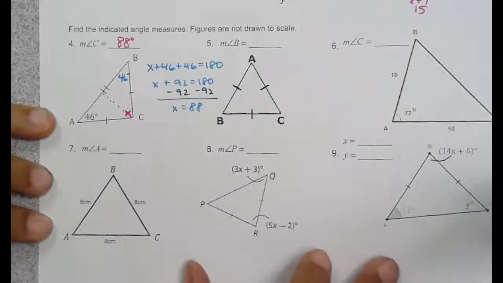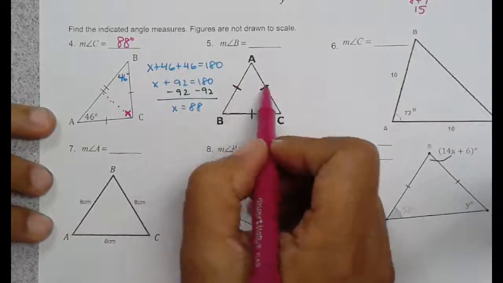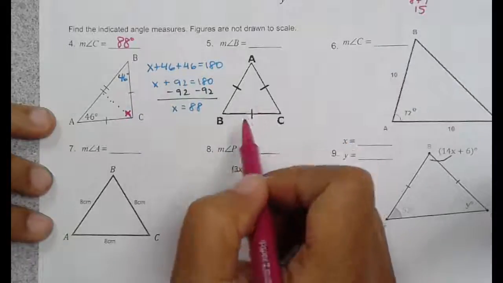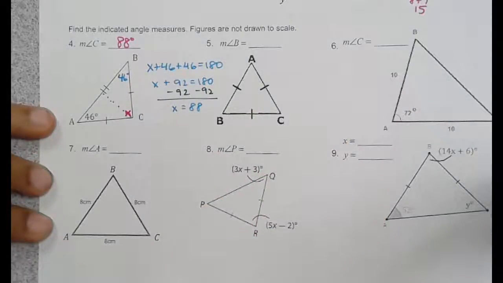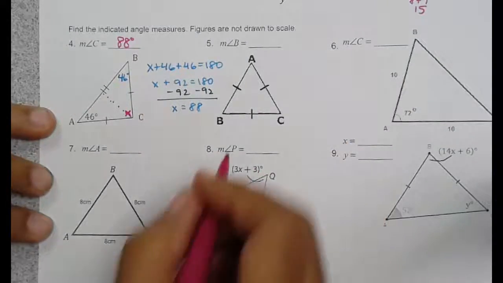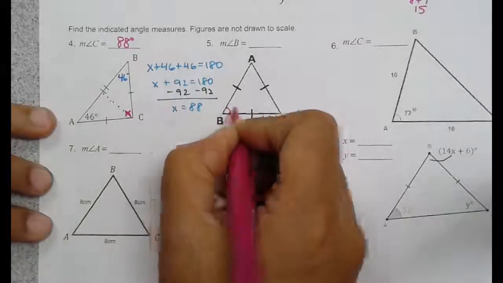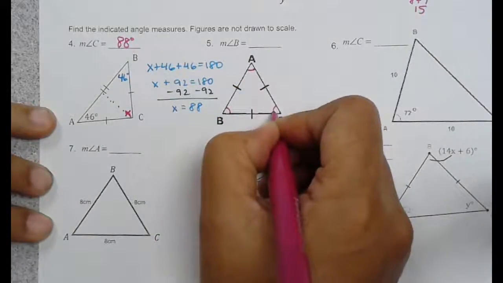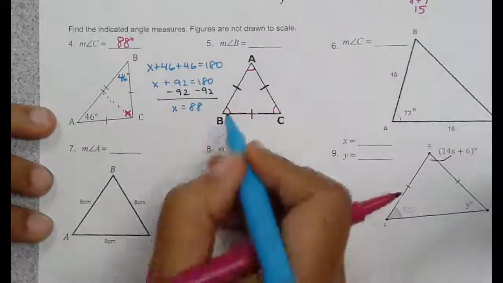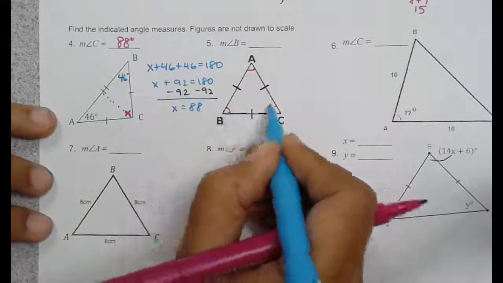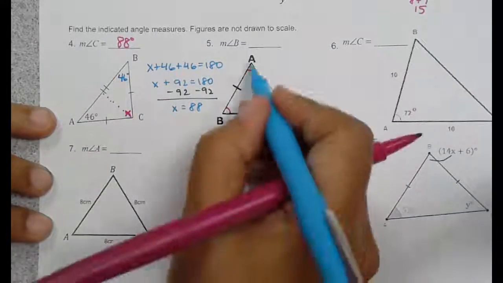All right, let's take a look at this next one. The next one has 3 marks that are equal. All 3 sides are equal. Well, if all 3 sides are equal, all the angles are equal to each other. So this angle right here is equal to that, which is equal to that. Now, I want just the angle B. Well, it doesn't have any numbers here. But aren't all 3 the same?